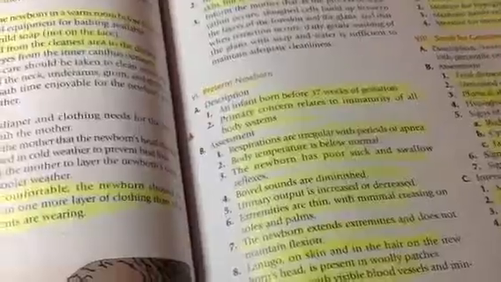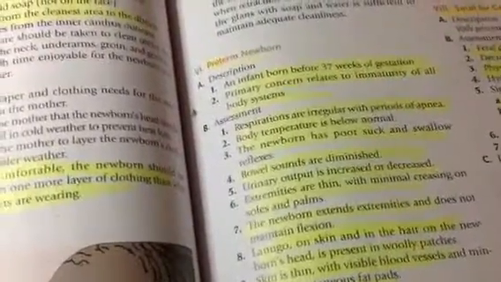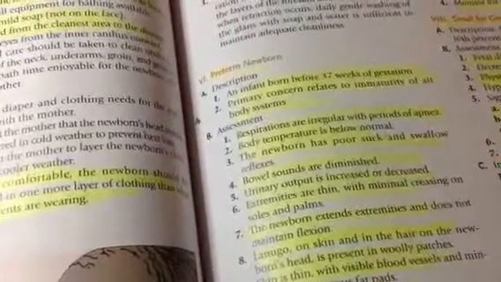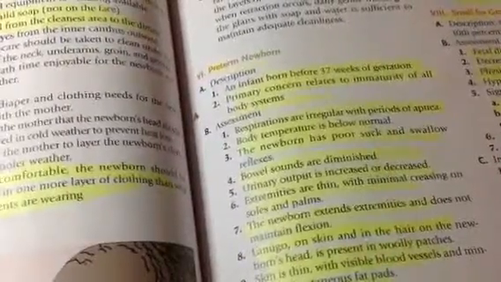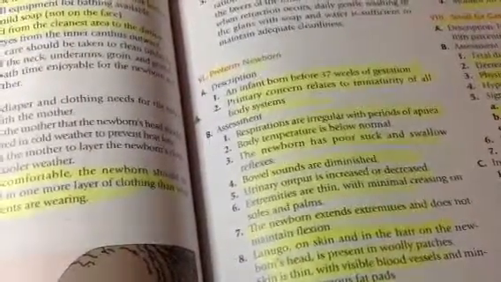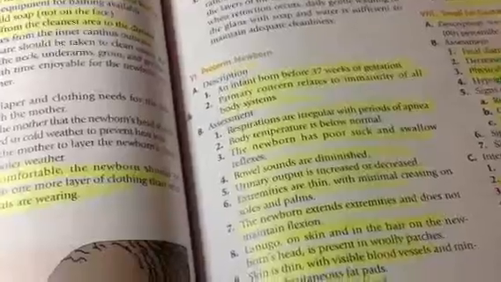Care of the newborn 5. Post-term newborn. Post-term newborns are infants born after 42 weeks of gestation.